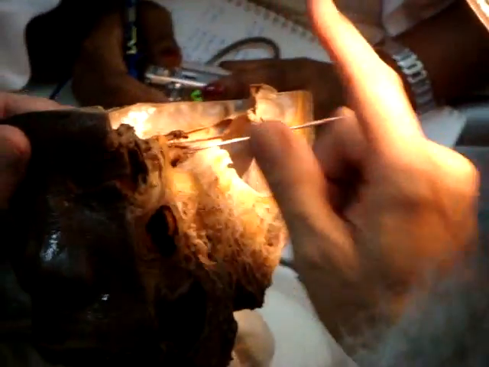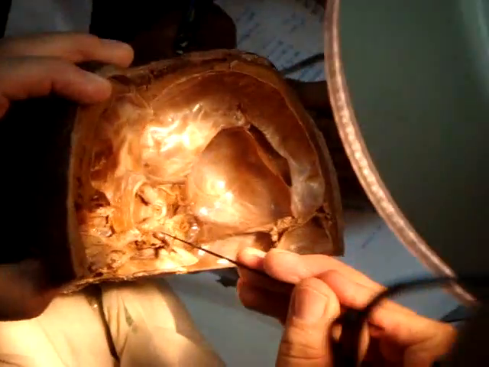To what? To cut the pressure down. And then it emerges right here, lateral to the optic chiasma. It emerges there, lateral to the optic chiasma.